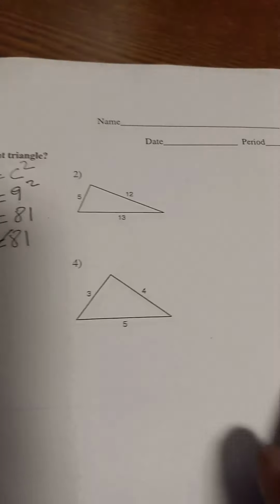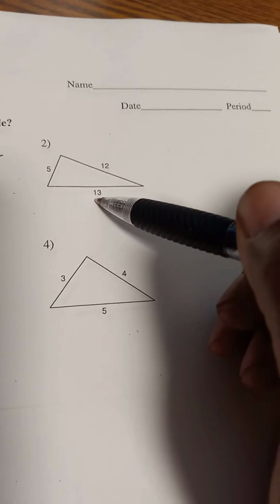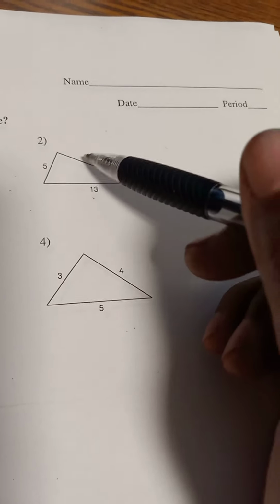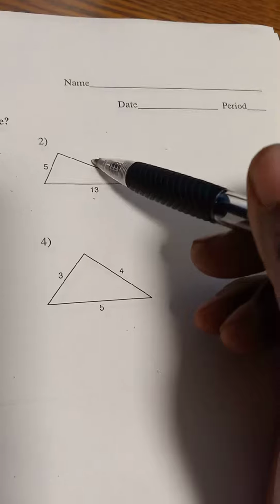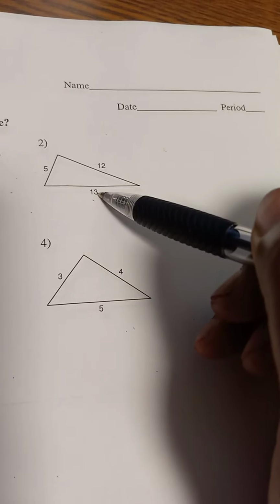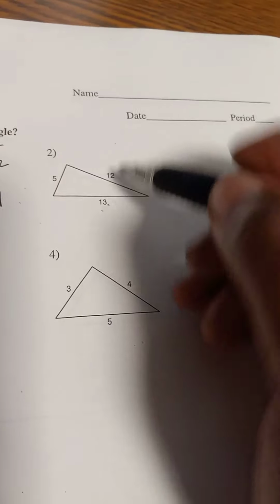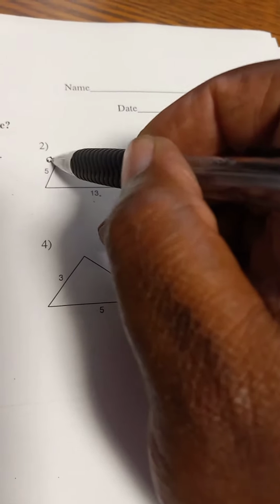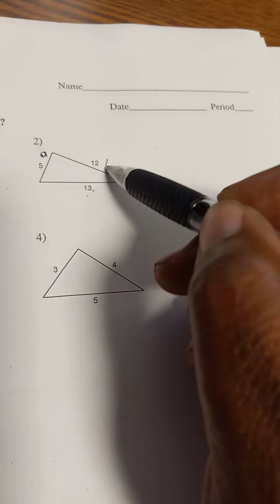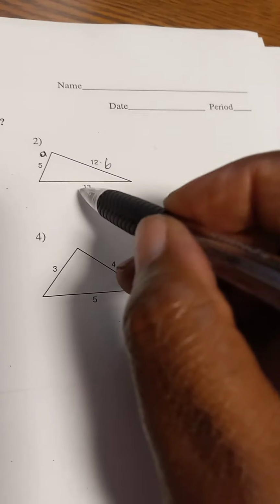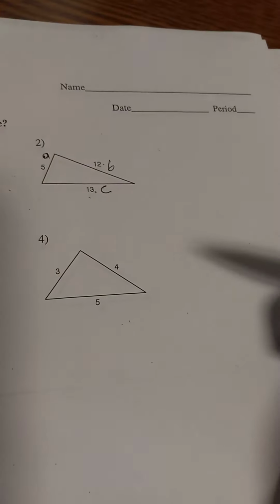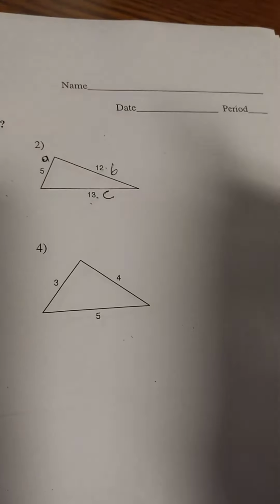So let's move on to the second one. If this is a right triangle, the legs, the two short sides, must be equal to the large C, right? The hypotenuse. So therefore, I'm going to label this A, I'm going to label B, that's the two short sides, and C is my hypotenuse.